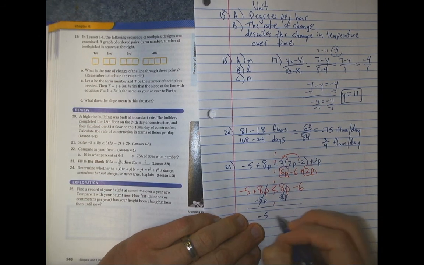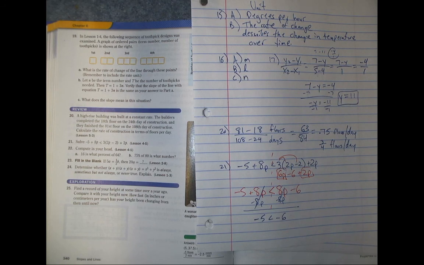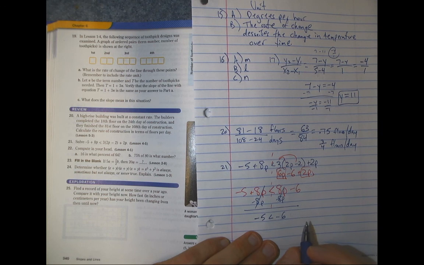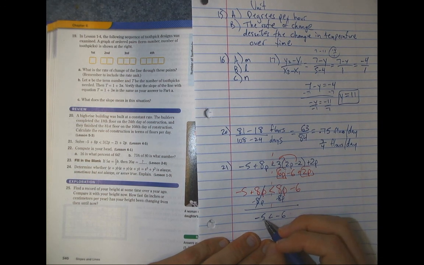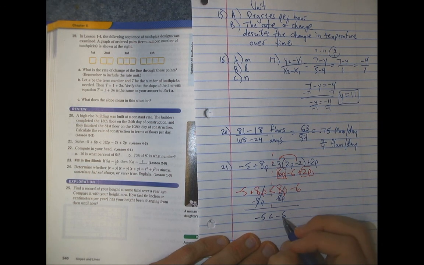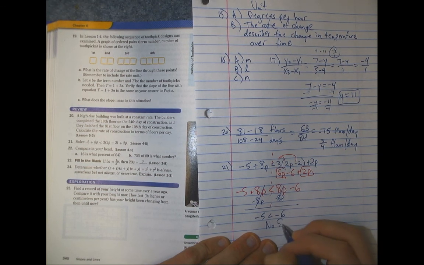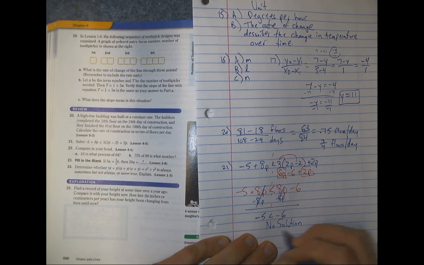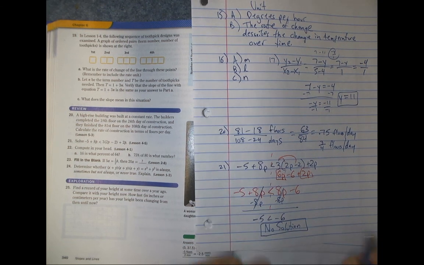So it's going to say negative 5 is less than negative 6. This is not flipping or anything like that, because I didn't divide by a negative number. So negative 5 is not less than negative 6. This is not a true statement, and so there is no solution. If it was a true statement, the answer would be all real numbers.